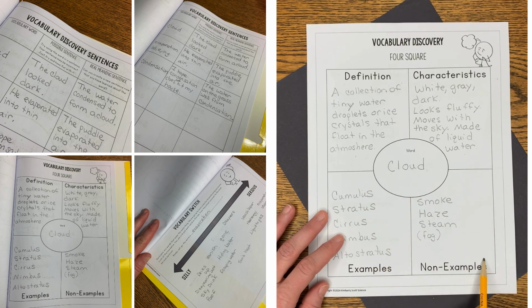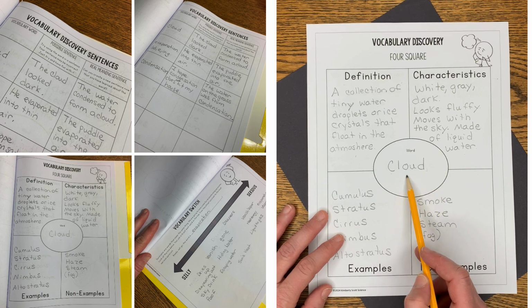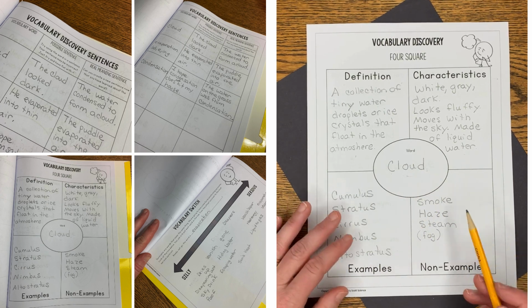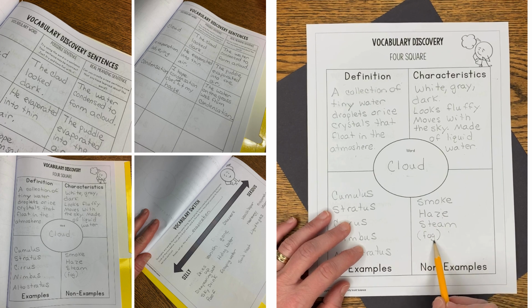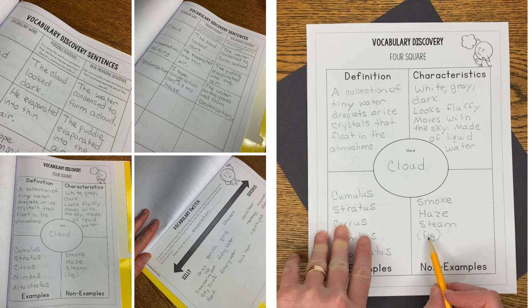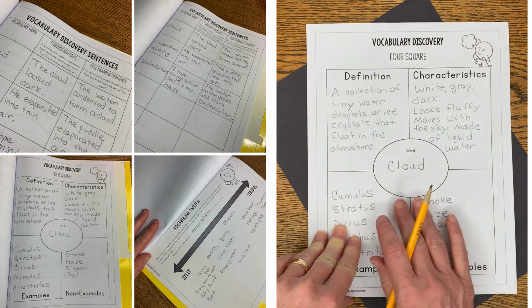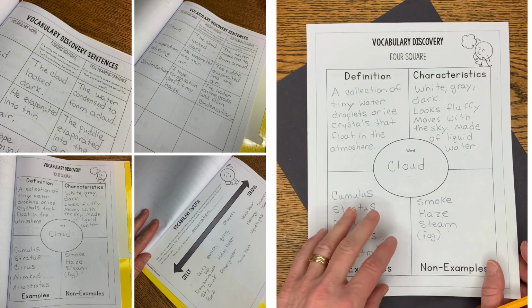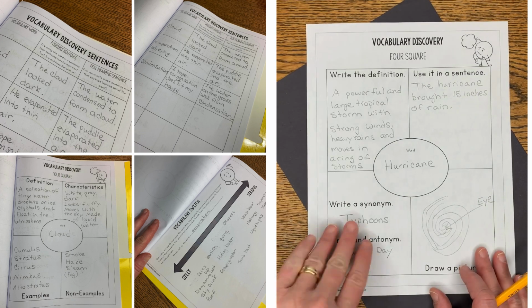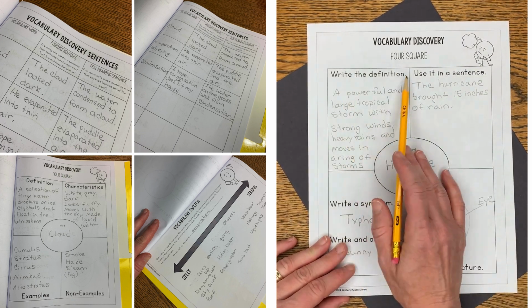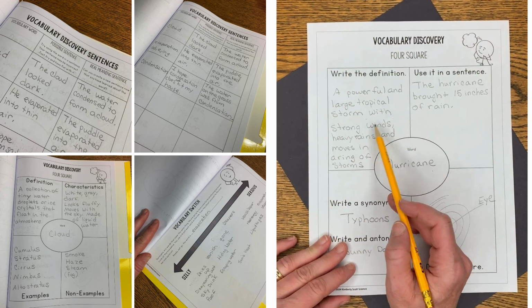non-examples of the word. So I can give examples, but I also think of something that's maybe the opposite or isn't it, that maybe we sometimes confuse and think it is a cloud. And so it gets them to think a little bit deeper about that. And then the second page that we have has the same thing with the definition, but they're now going to use the word in a sentence.